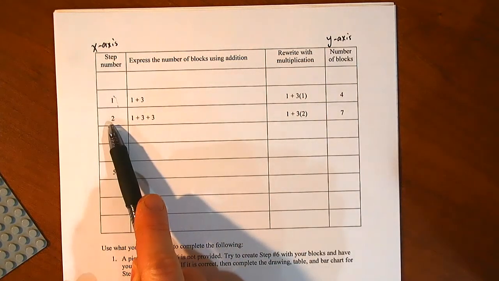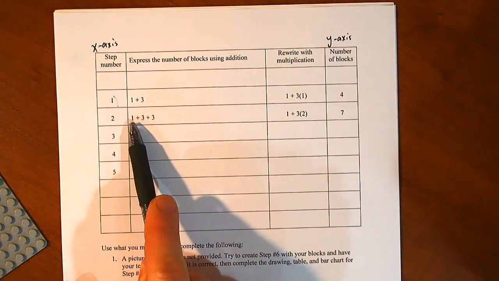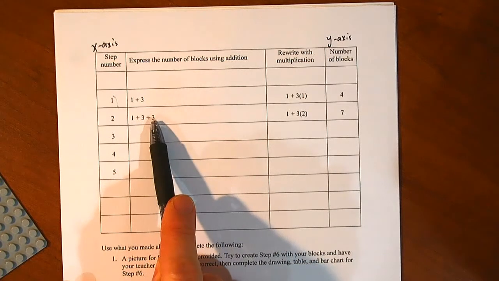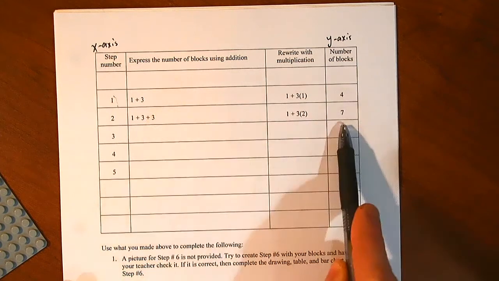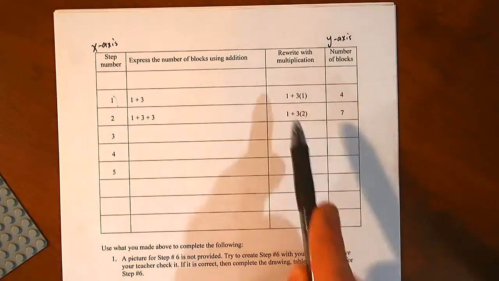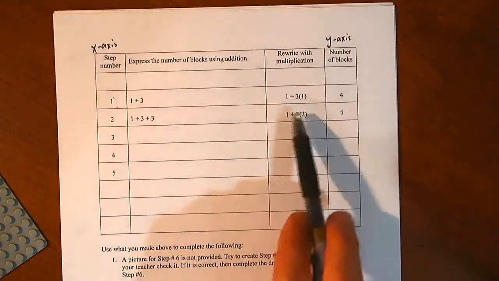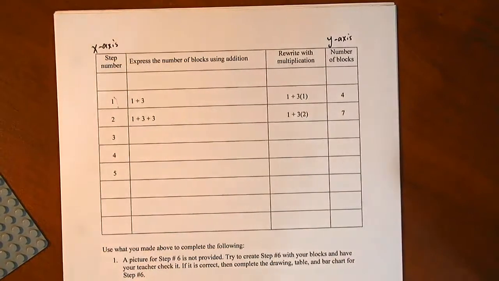Then in the next one, the one that I just built, there was the original one in the middle. There were the original 3 coming off the sides, but then I added 1 more to each side. So I added 3 more blocks altogether, and that gave me 7. Okay, now I'm going to explain this in just a second. Let me do one more shape first, and then I'll come back and explain what's happening in this column.